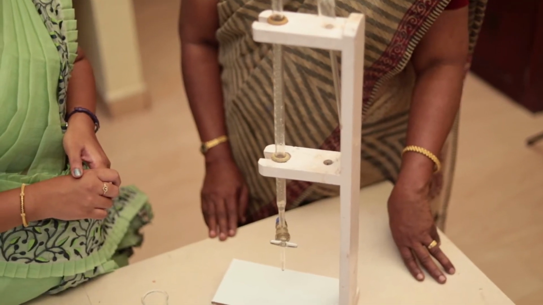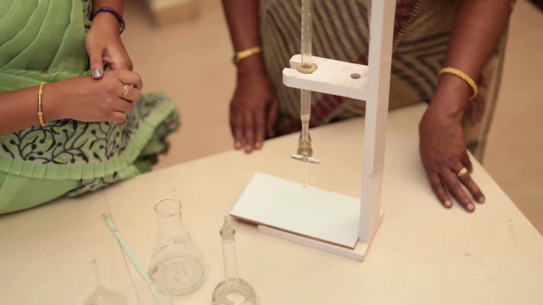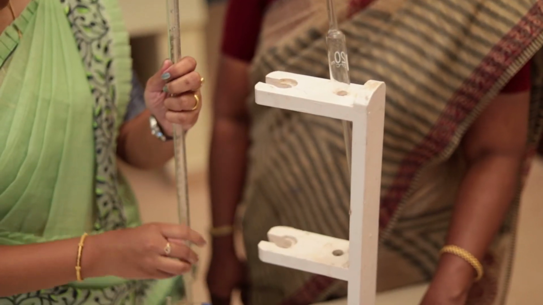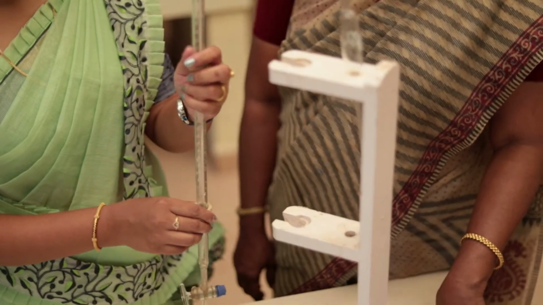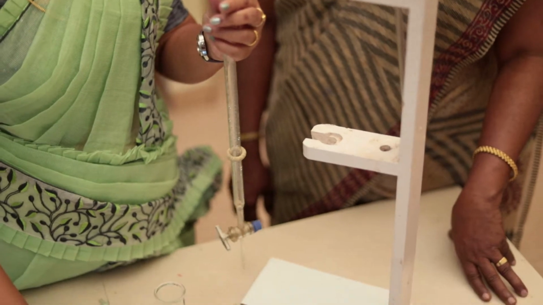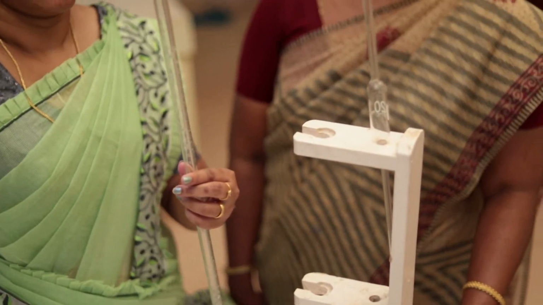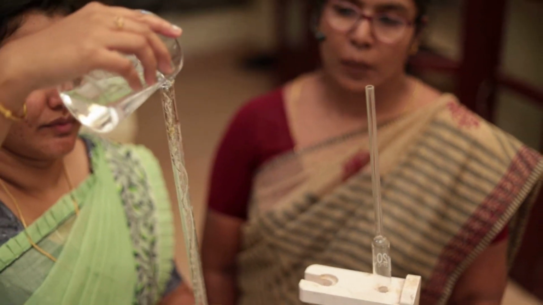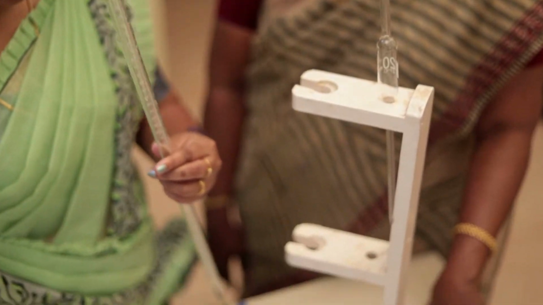Wash all the apparatus used for the titration thoroughly with water. Rinse the burette with hydrochloric acid used for the experiment. Rinse the apparatus 2 times.